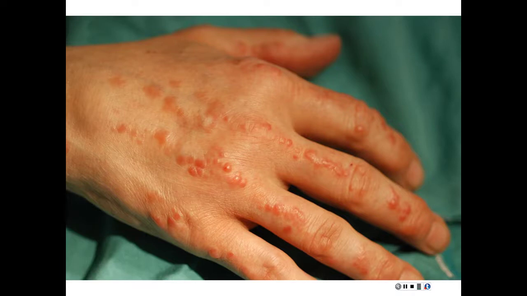LP would probably be the top of my list. It's not clear whether they're really on the knuckles or on the digits, some on, some sparing. You might think of things like dermatomyositis in the differential as well, but probably LP higher.